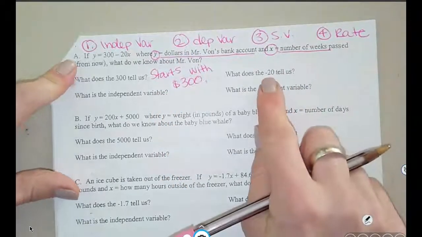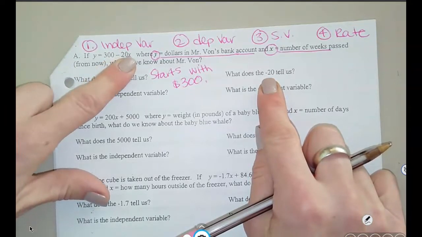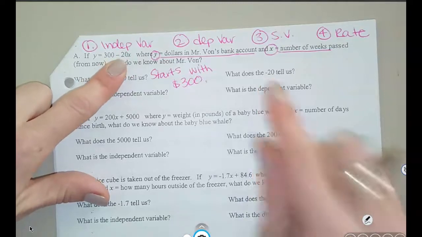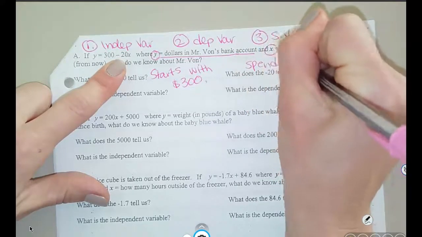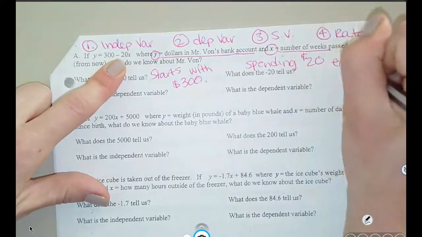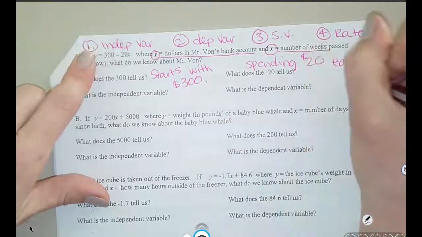Okay. What does the negative 20 tell us? Well, the negative 20 is the number with the x, so that's our rate. So a negative 20 must mean that he is spending or losing $20 each. And I have to finish the statement: each week. So we're looking at weeks.